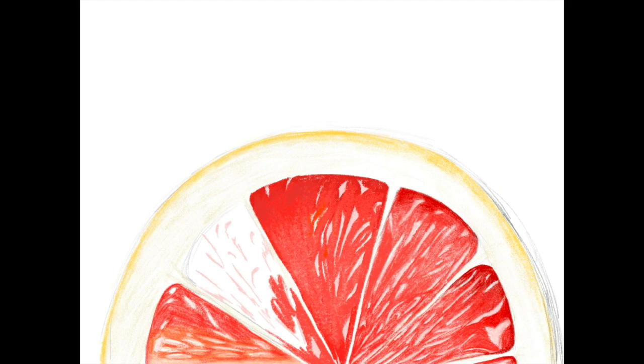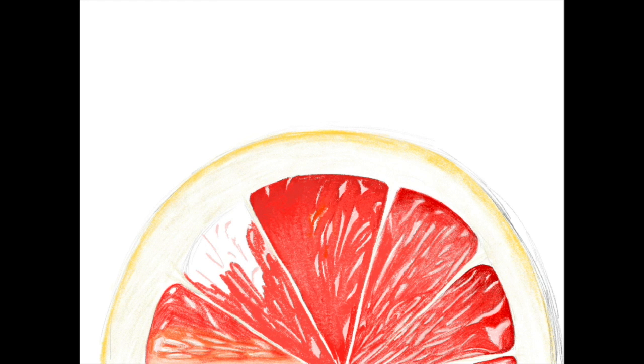Now, in terms of an object or photograph, I always say, if you're able to work from life, a real live flower or orange, lemon, grapefruit, strawberry, banana, whatever you're using.